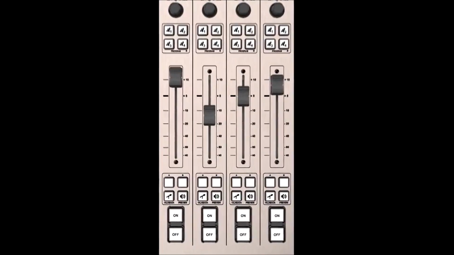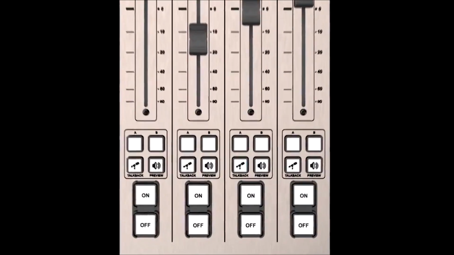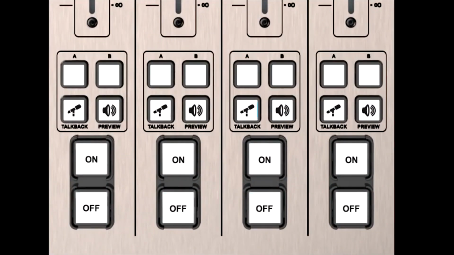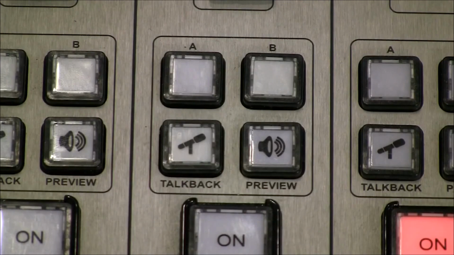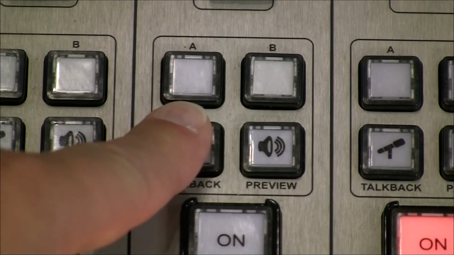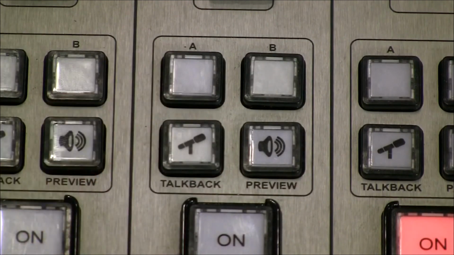First, let's look at TalkBack. At the bottom of every fader strip, you'll find a key marked TalkBack. This is one way that Fusion helps automate your workflow and enhance communications. This is great for when your board op needs to give information to selected talent in the control room or another studio, or even remote talent sending audio over an ISDN, IP codec, or radio link.